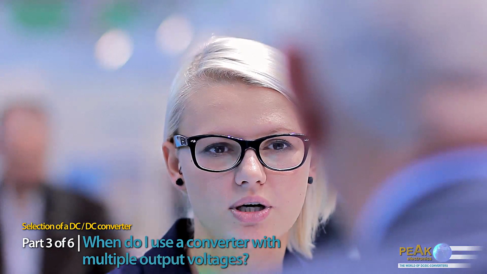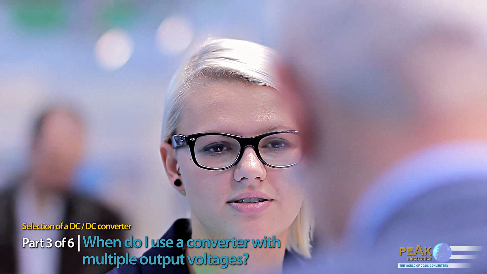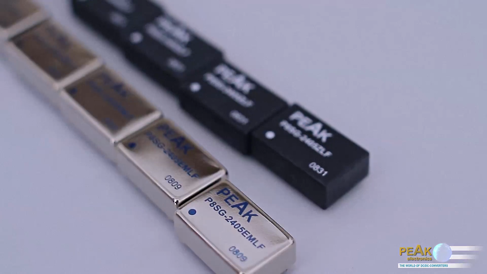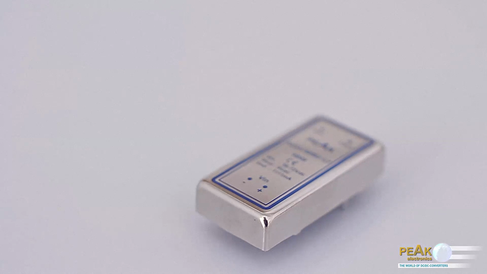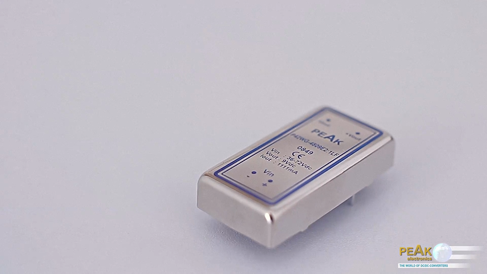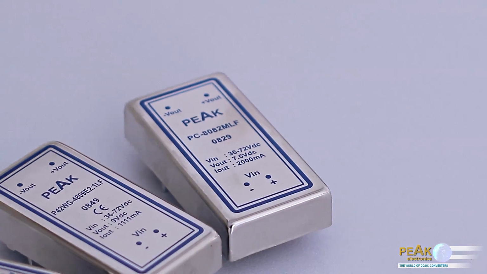When do I use a converter with multiple output voltages? With regulated DC-DC converters, fluctuations in input voltage, output load and temperature only have a minimal effect on the output voltage. However, there are also converters with multiple output voltages.